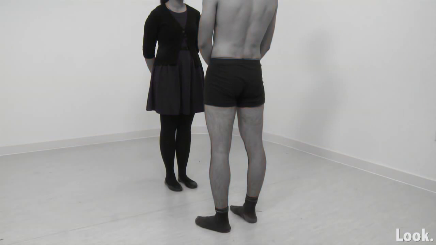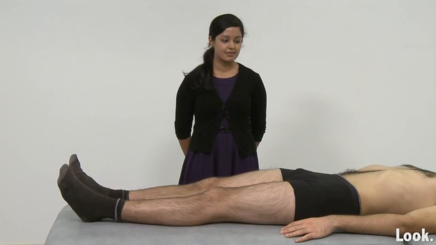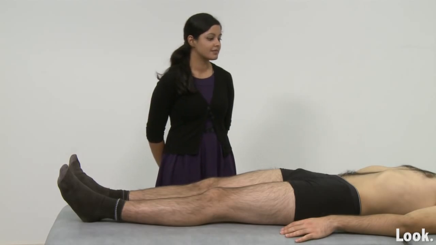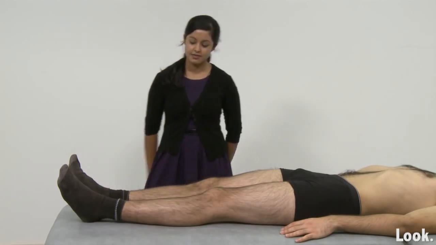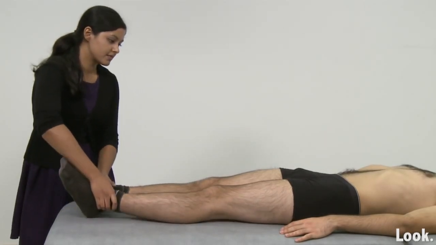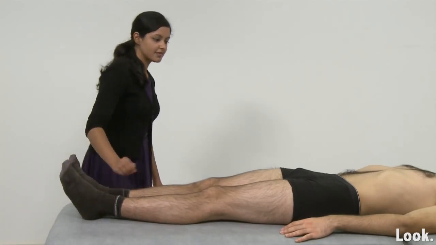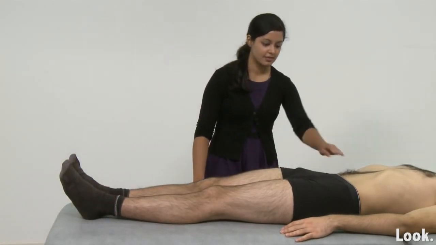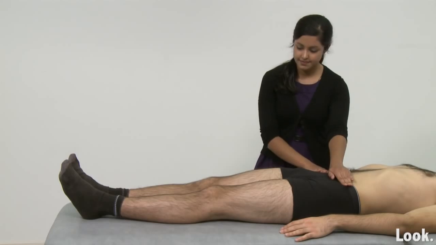A positive test implies dysfunction or weakness of the hip abductor on the affected side and may be due to chronic hip pain, iatrogenic injury, or childhood diseases such as developmental dysplasia of the hip. Ask the patient to lie down on the couch and look for a leg length discrepancy. This can be done by placing both legs together in the same extended position and ensuring that the anterior superior iliac spines are level with each other.